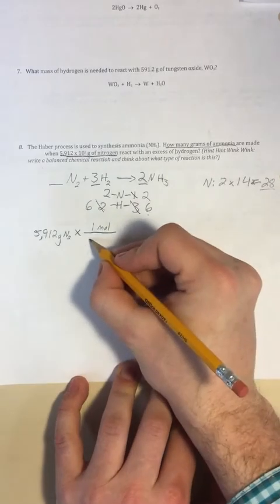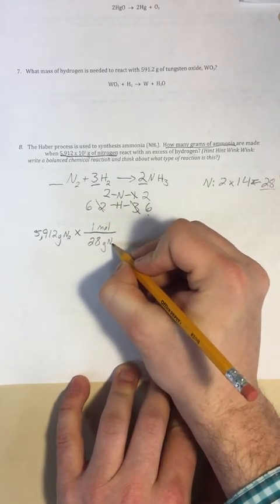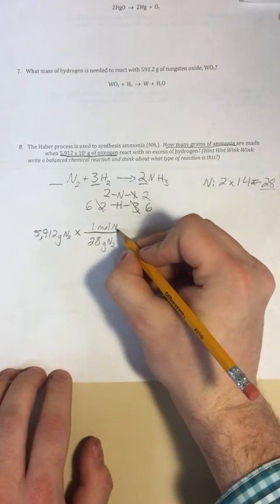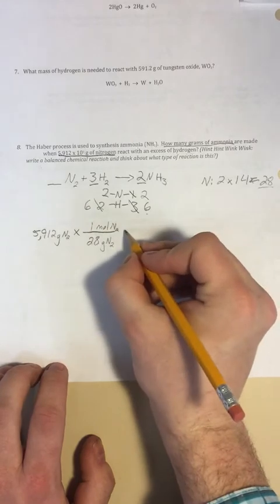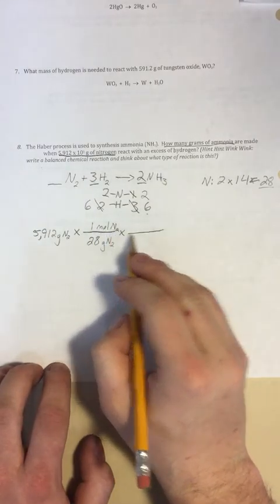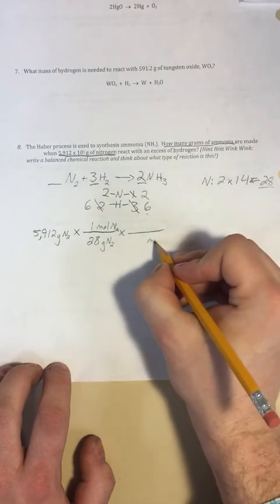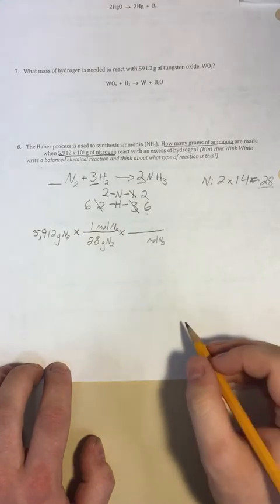So this 28 is going to go down here, grams of nitrogen, and we'll make this moles of nitrogen. That step's done, so we'll set up another conversion factor. On the bottom, we're going to put moles of nitrogen, because that way it's going to cancel out what goes on top in the previous step.